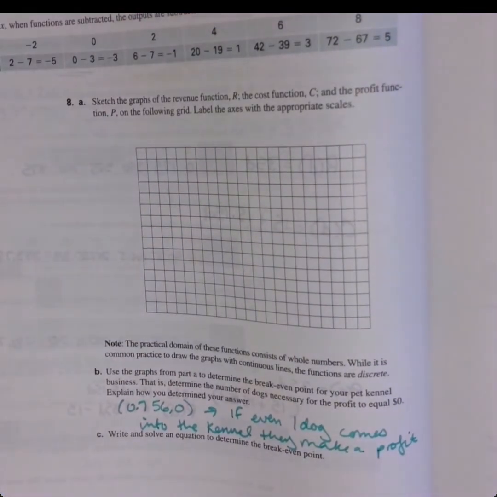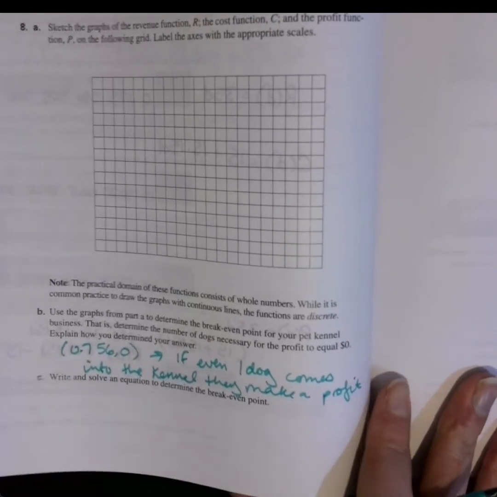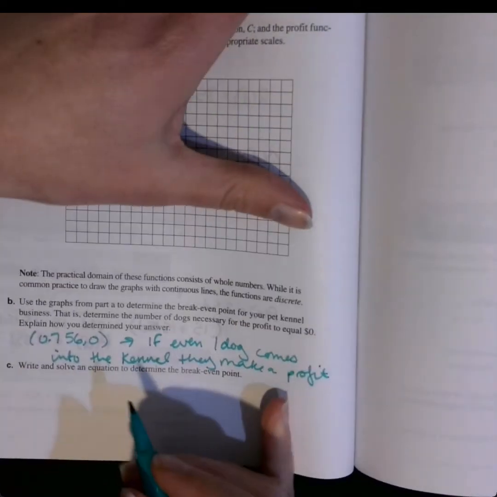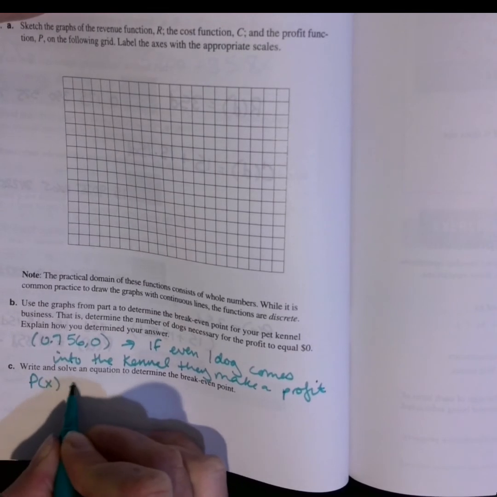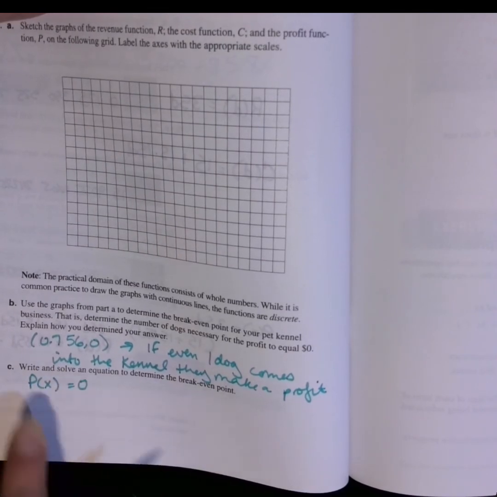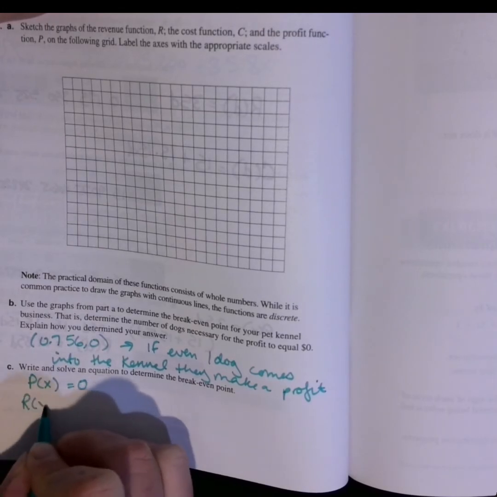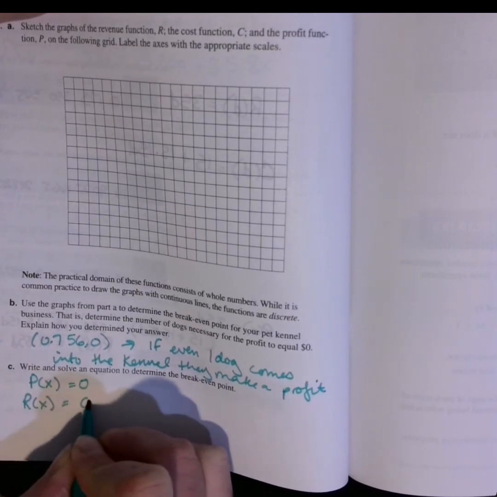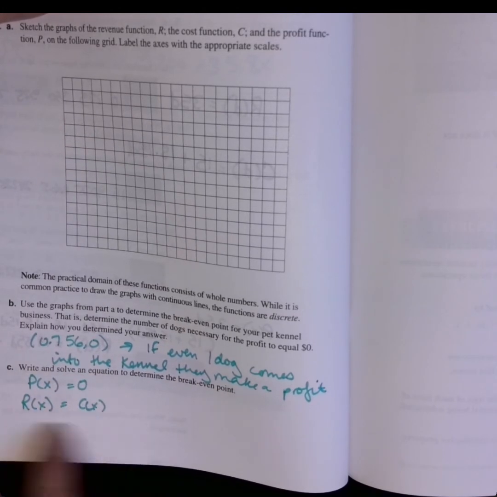Write and solve an equation to determine the break-even point. Okay, so there's 2 ways to write this equation. I can write that the profit function has to equal 0, break even when the profit is equal to 0, or I can write that the revenue function has to equal the cost function, because when the revenue equals the cost, they break even.